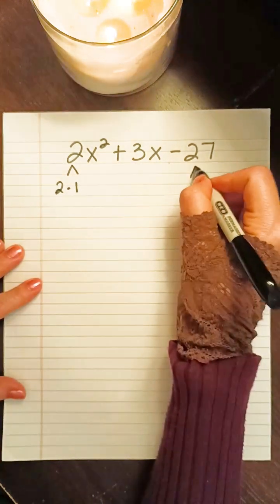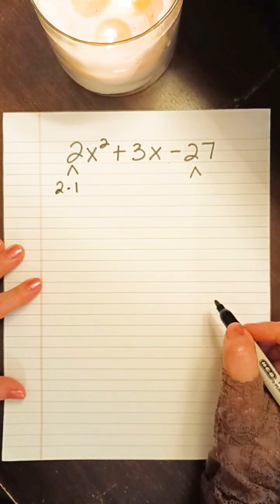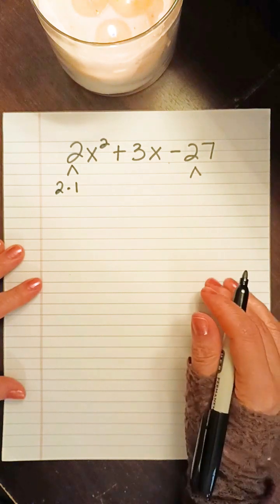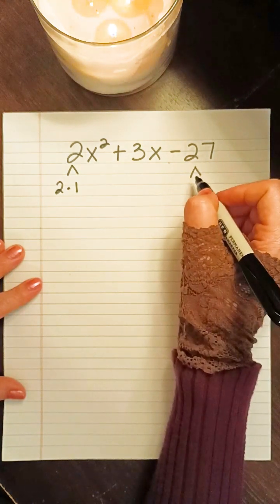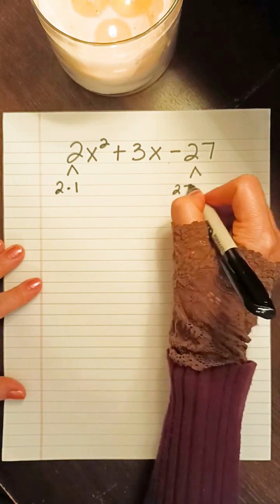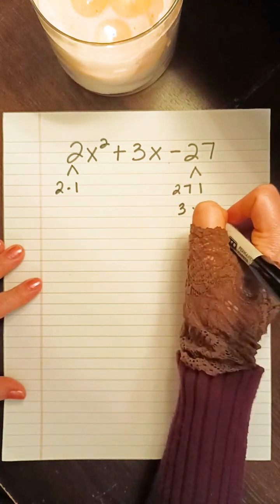Now, at this point, I'm not going to worry about negative signs. I'm just considering everything positive. I'll consider negative signs towards the end. So what numbers multiply to be 27? 27 times 1 and 3 times 9.